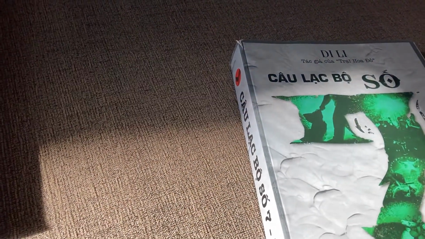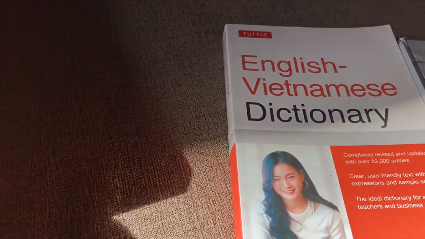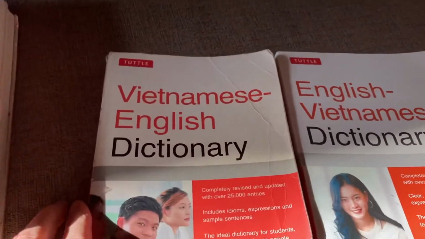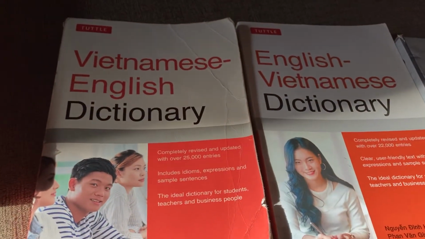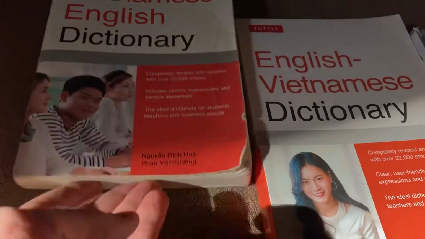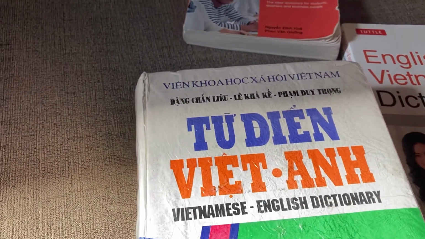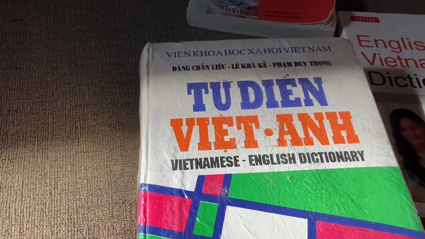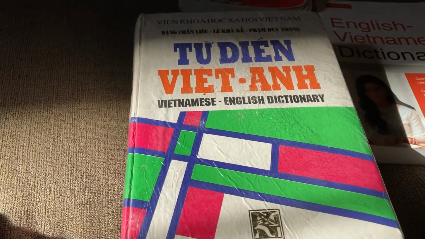So those are the books, the dictionaries that we're reviewing. That was a glimpse at the reading book, Social Club 7, and the English-Vietnamese dictionary, a Vietnamese-English dictionary. In a way, it's good to buy them like this because when one wears out, you just have to buy one instead of the whole thing. And then this one from Hanoi, which is also Vietnamese-English all the way through. It doesn't go in the other direction.